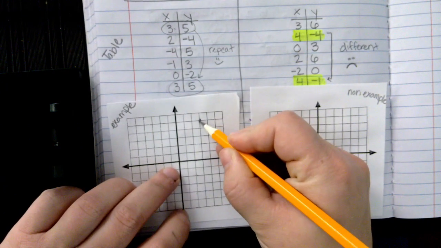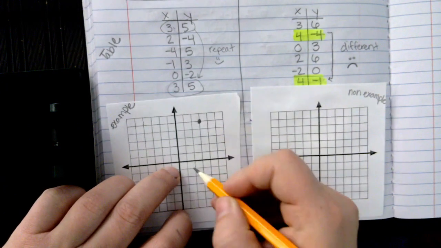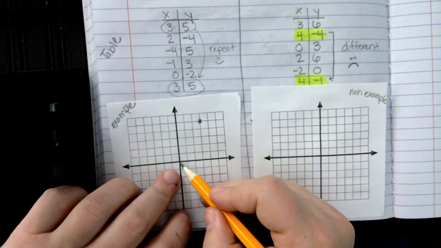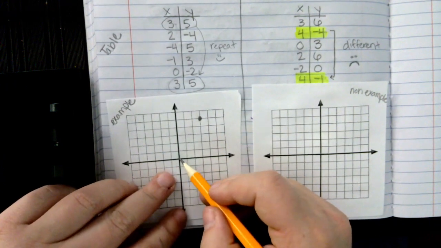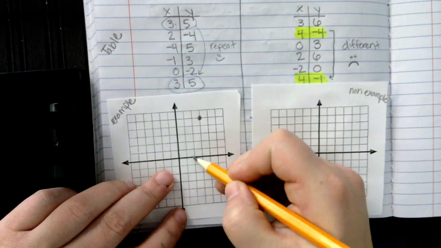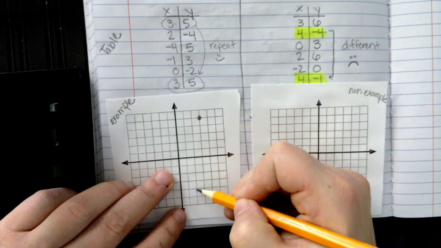Is it okay that these two share a y, that they line up this way? Or side to side? Yep, that's okay. Remember, it's okay if they have the same y. What can't they have? The same x. So that's a problem. And that actually brings us to our last idea.